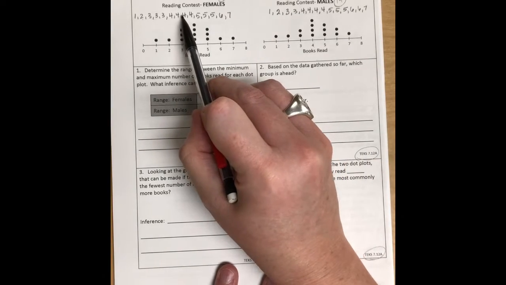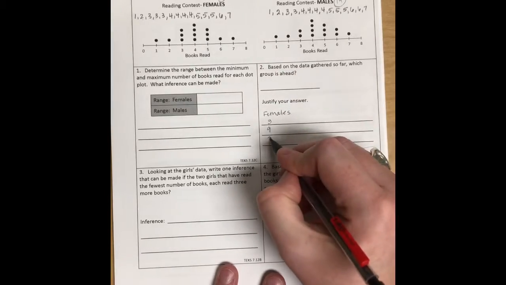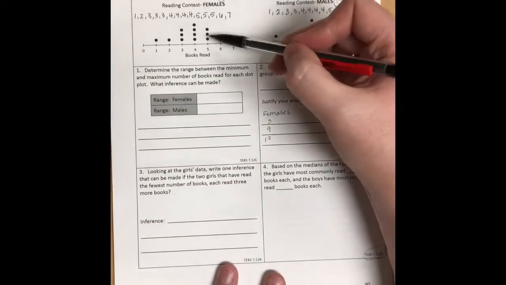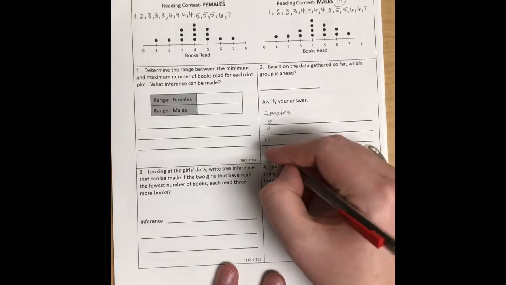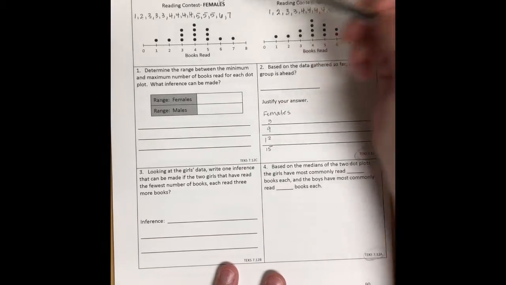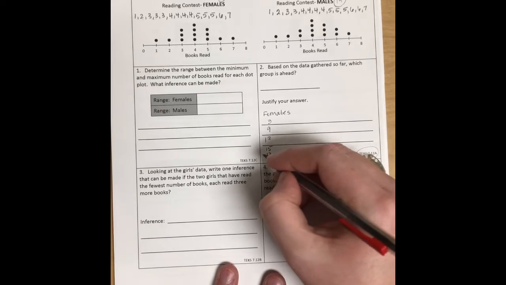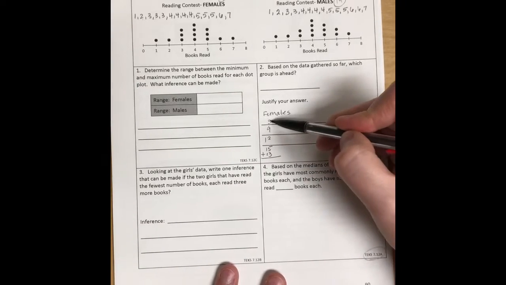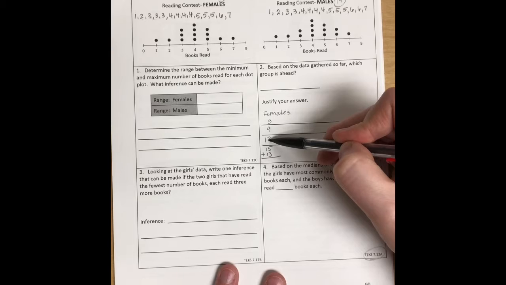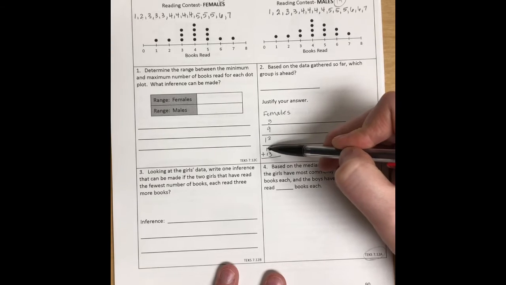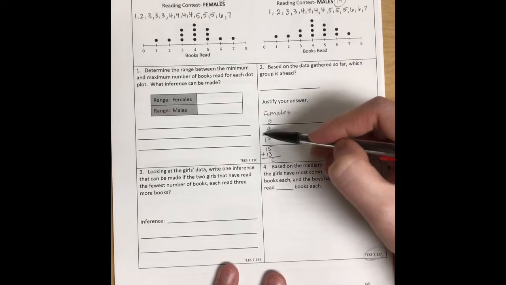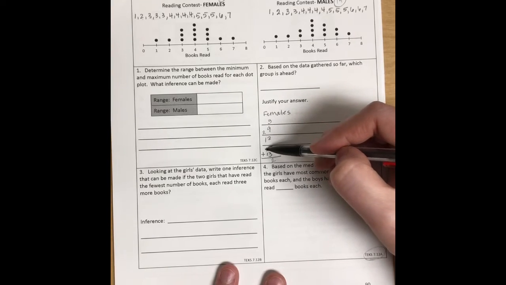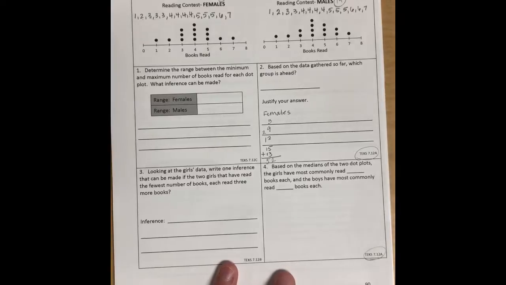We have 1, 2, 3, 4 fours, so that's 12. We have 1, 2, 3 fives, so that's 15. We have a 6 and a 7. I'm going to go ahead and combine those and say that's 13. Add those together, 12, 13, 14, 15, 16, 17, 18, 19, 20, 21, 22. Carry the 2. 2, 3, 4, 5. The females have read 52 books.